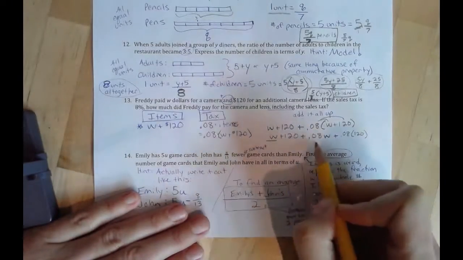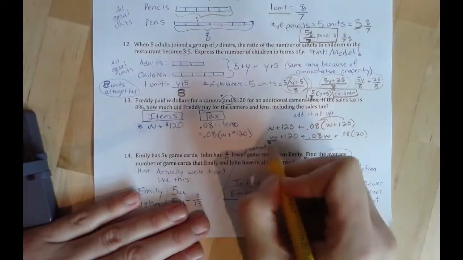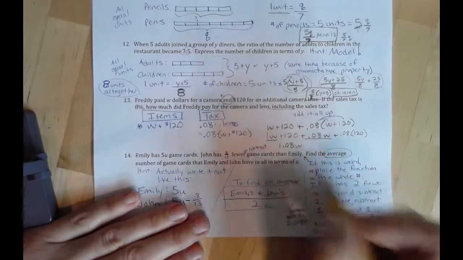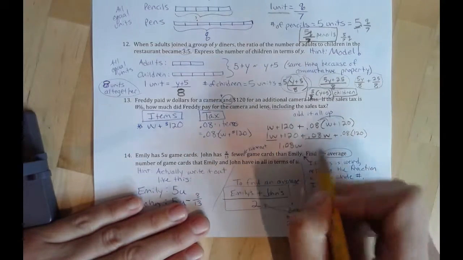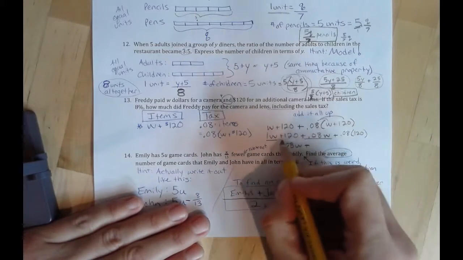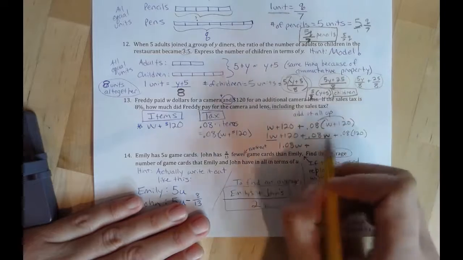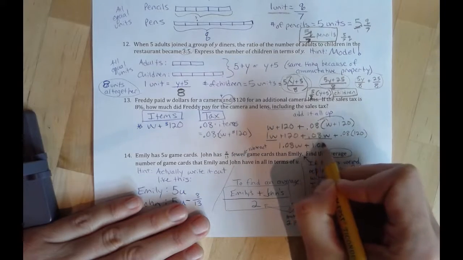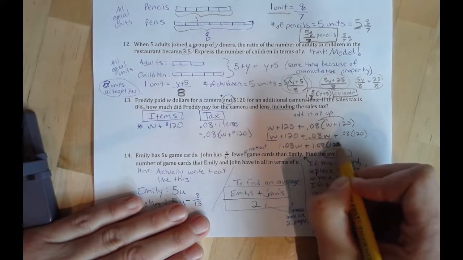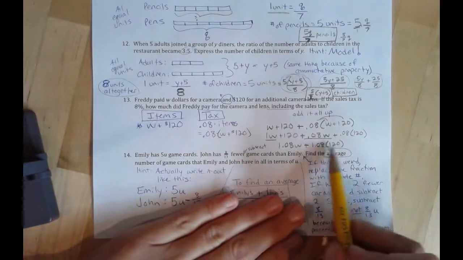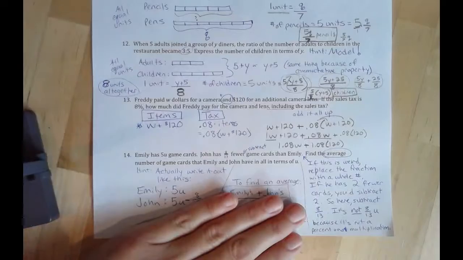We'd end up having W plus 0.08 W's, so we'd have 1 and 8 hundredths W's all together, combining our like terms. And we're going to have 120 and 8 hundredths of 120, so we actually have 1 and 8 hundredths 120s all together. You see how I did that? That was crazy. So we could go ahead and multiply this.